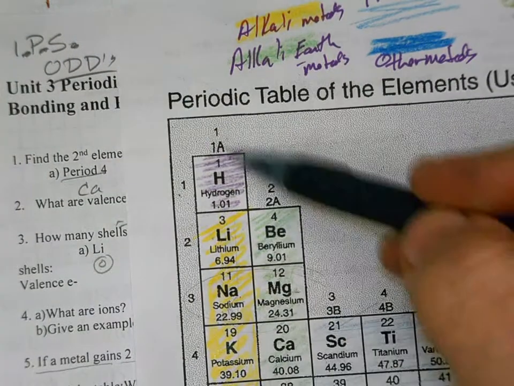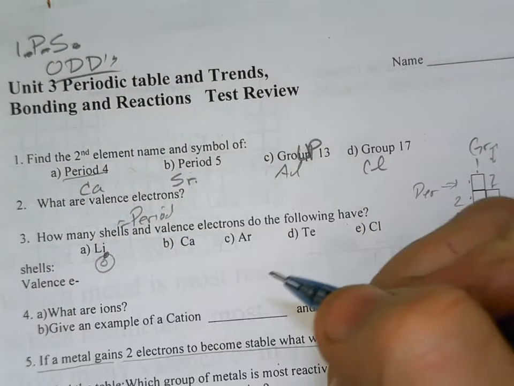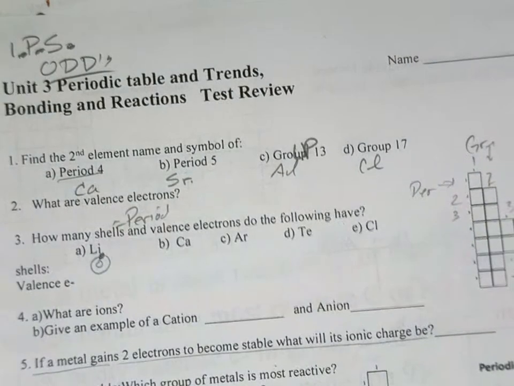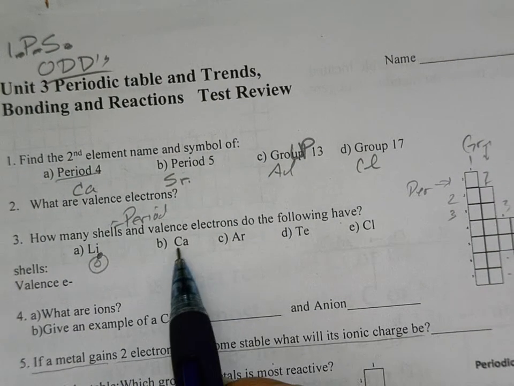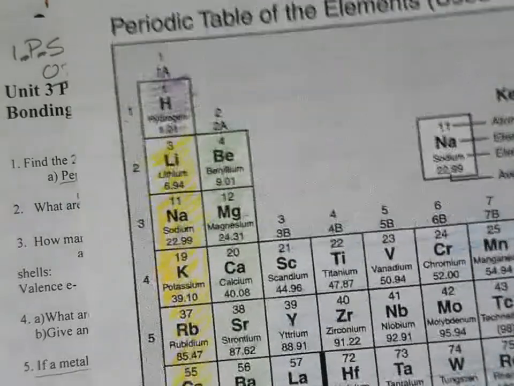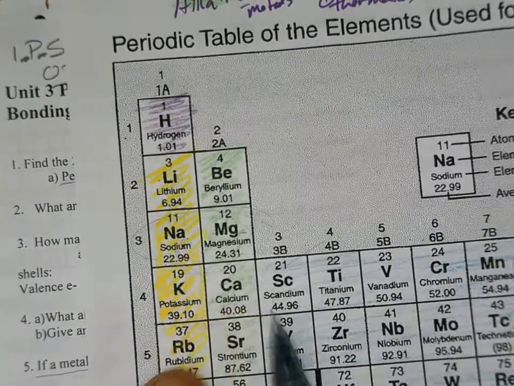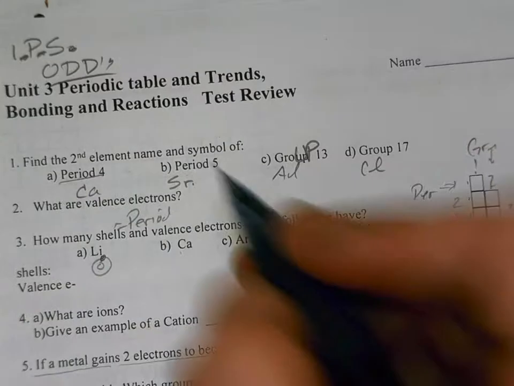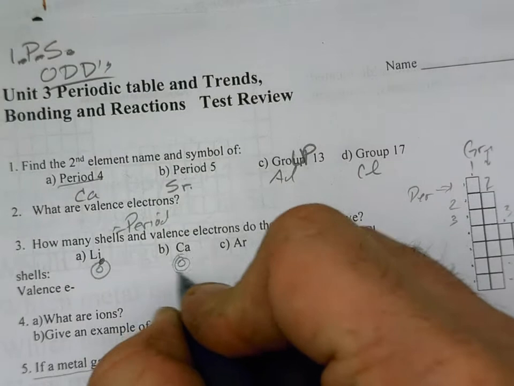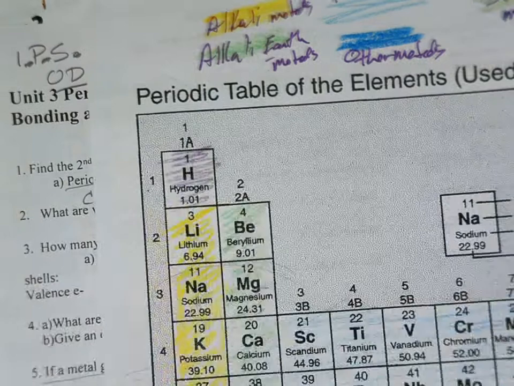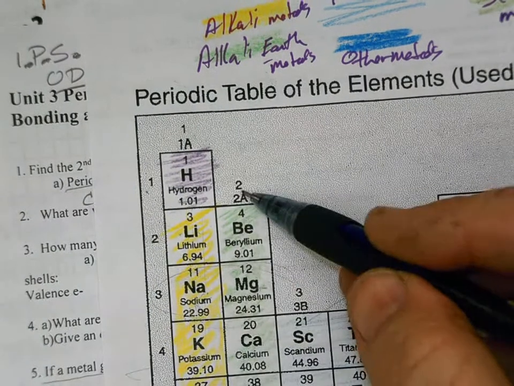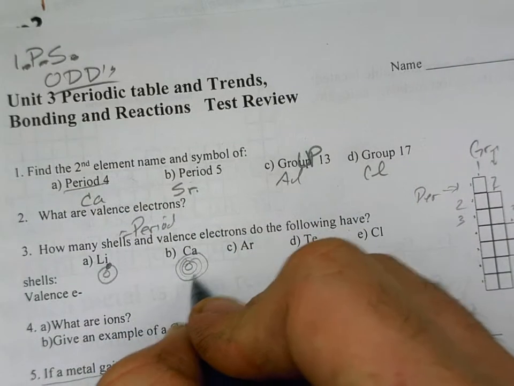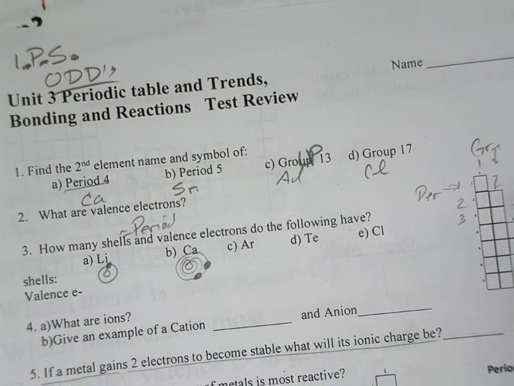And how many valence electrons does lithium have? That's what group it's in. Group 1. So I'll just put 1, kind of a modified Bohr model here. All right, calcium. How many shells does calcium have? It's right here on the periodic table. 4. So 1, 2, 3, 4. And how many valence electrons does calcium have? 2. It's in group 2. So 1, 2.